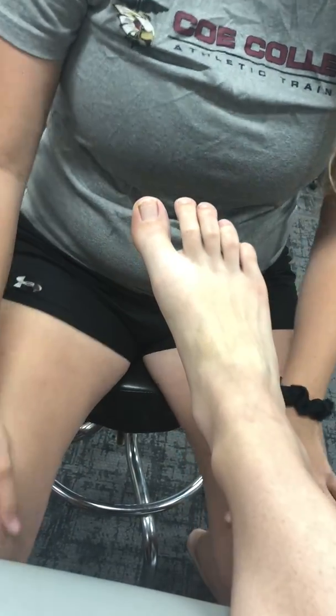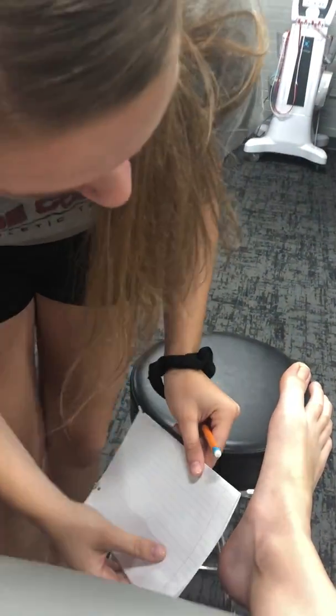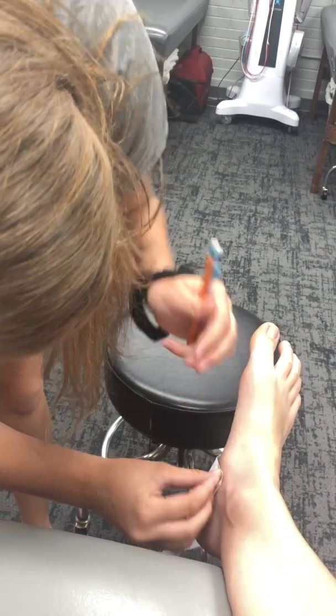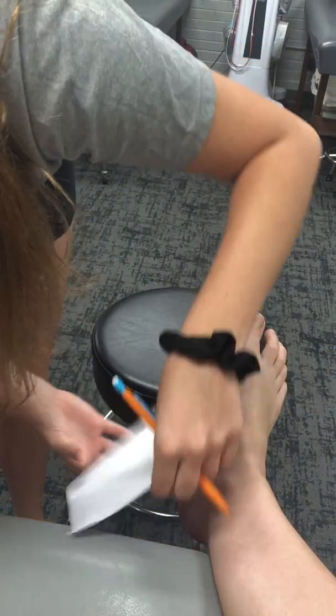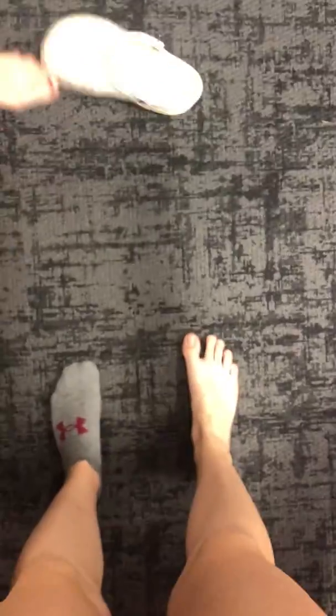So after that, I'm gonna go into the navicular drop test. You're gonna wanna grab a piece of paper and have the patient rest their foot off the table, and you're gonna wanna measure where the navicular is when the foot is resting. So I'm gonna put a little measurement on the paper, and then I'm gonna have you swing your leg over and put your foot on the ground with full weight bearing, and measure it again.